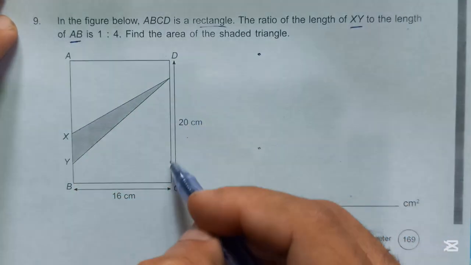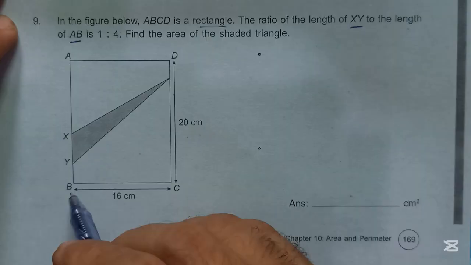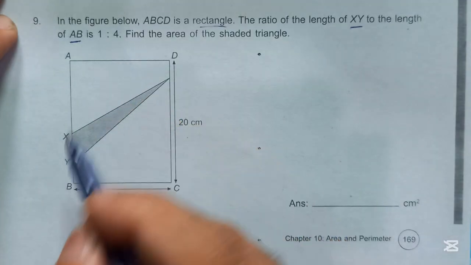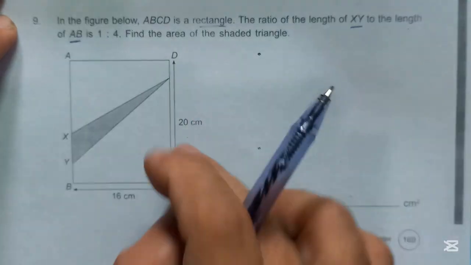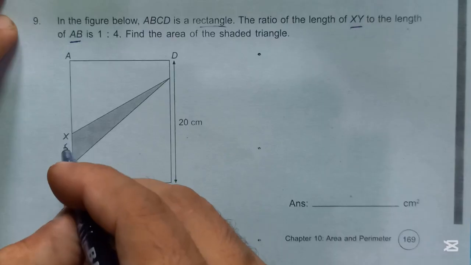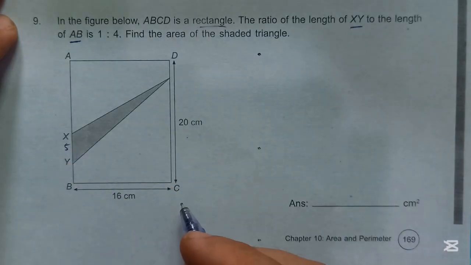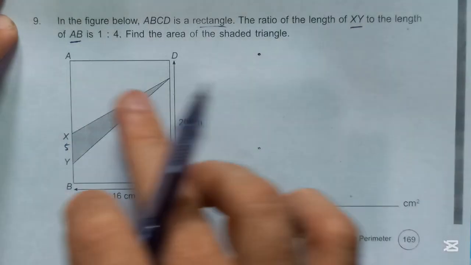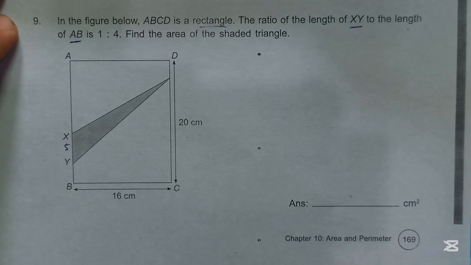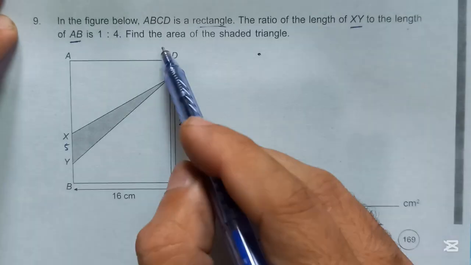If the length of AB is 20 and the ratio is 1:4, so 5 fours are 20. So it should be 5, because 5 fours are 20. It should be 20, that is AB. So 1:4, it will be 5. Now the requirement is to find the area.